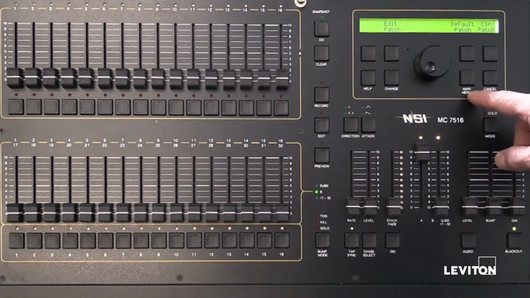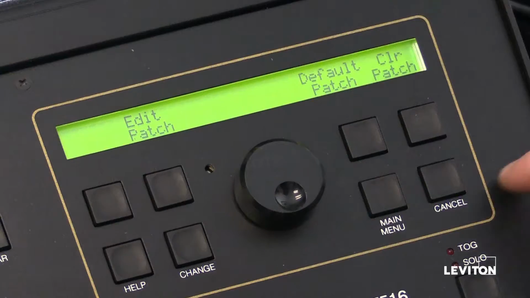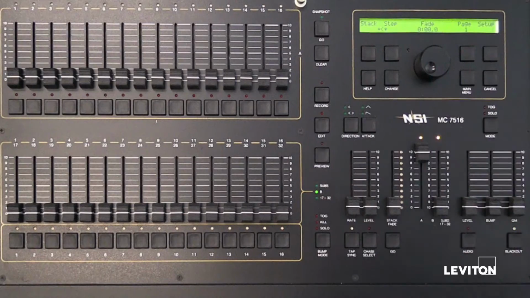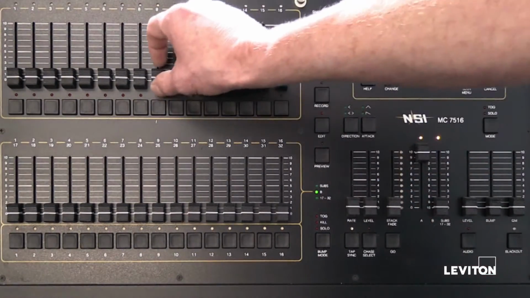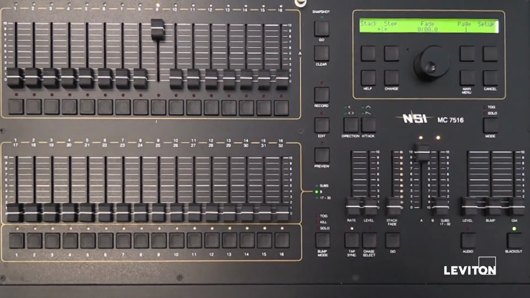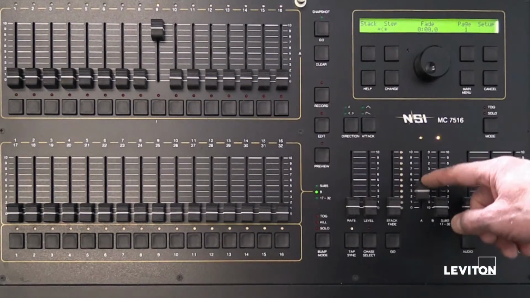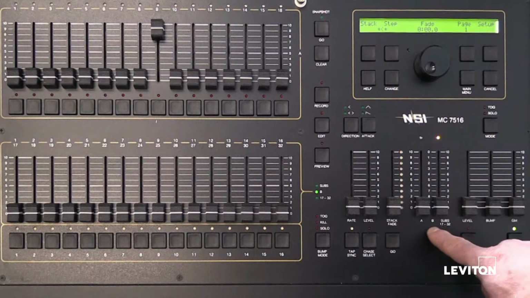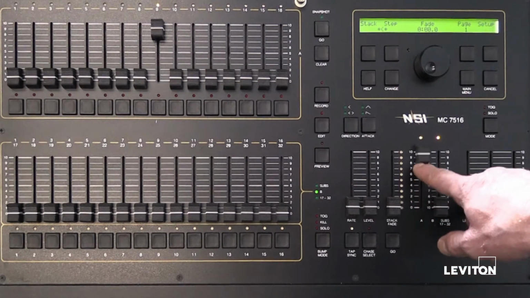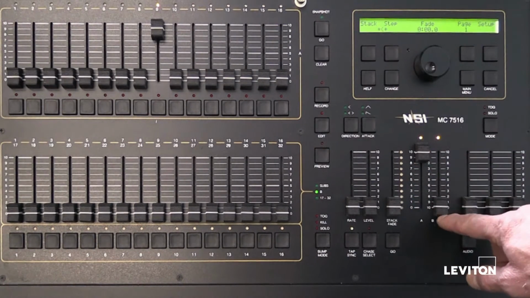Now, you bring it back to the main menu each time. It'll be underneath the function 3 button. It'll be printed main menu. That'll always show us the main screen that we're activating. Now you can see as we raise up a fader that the light turns on above it, only because we have the correct subs area in play. The LED will light up if it's active.